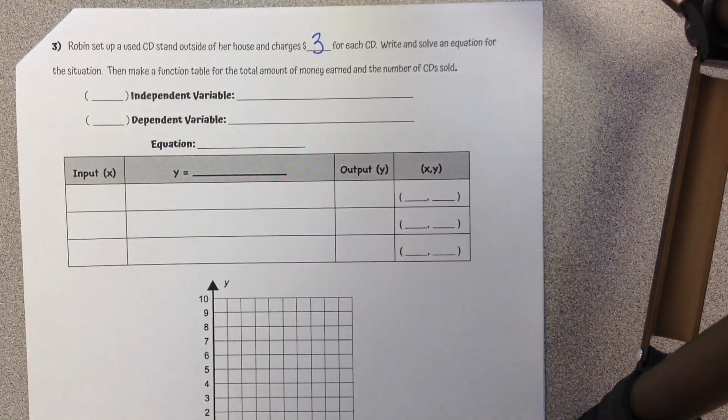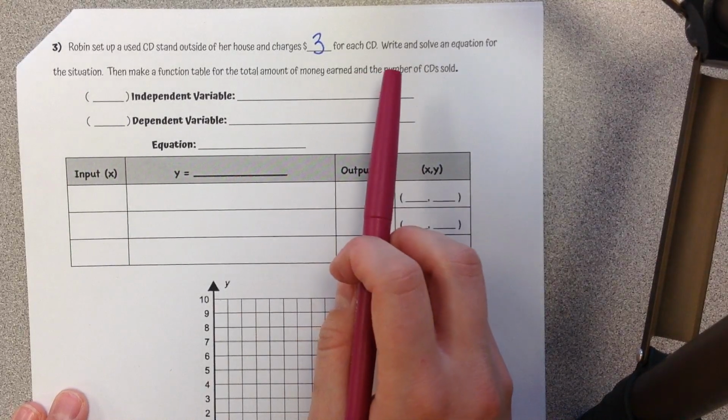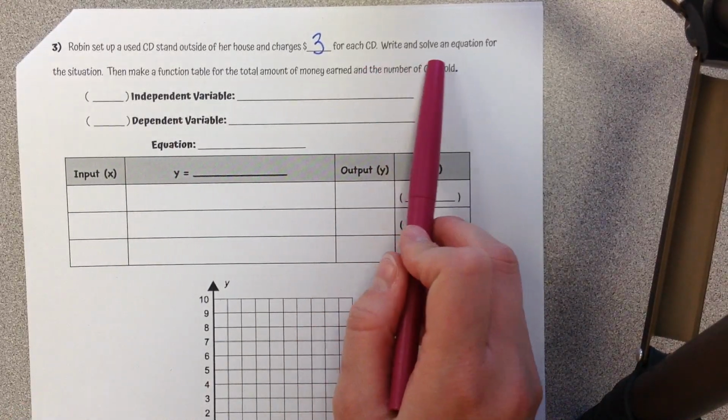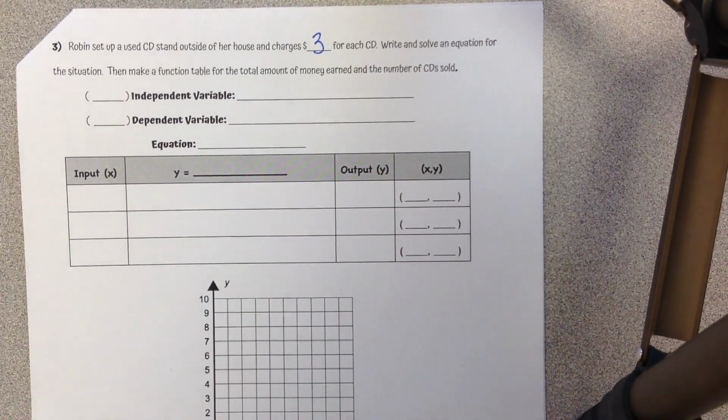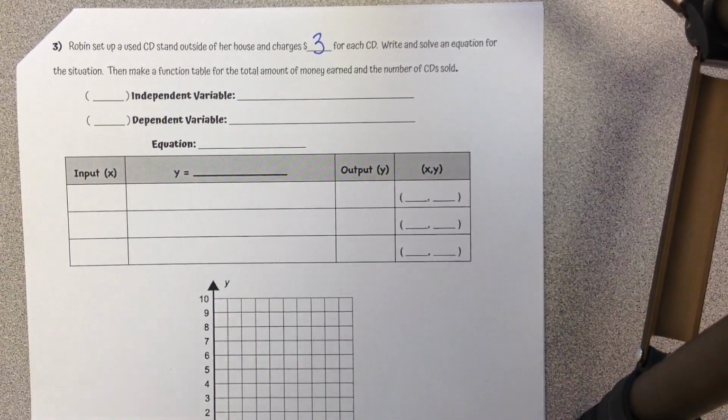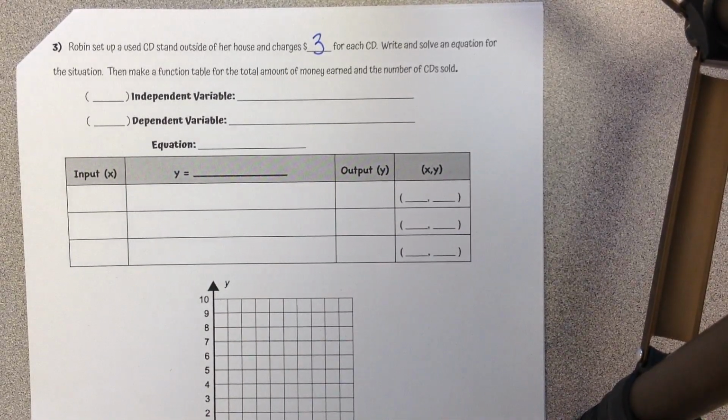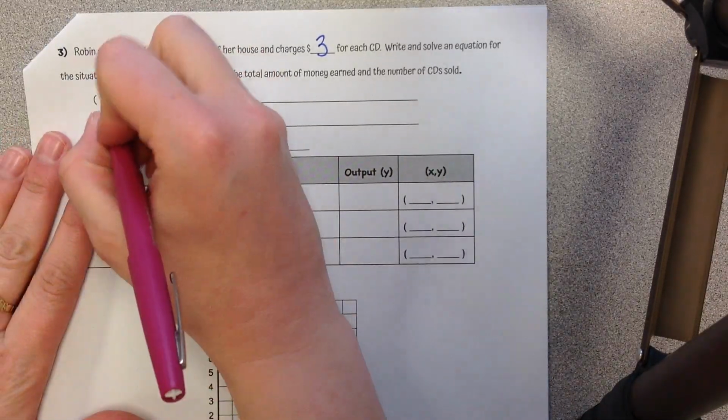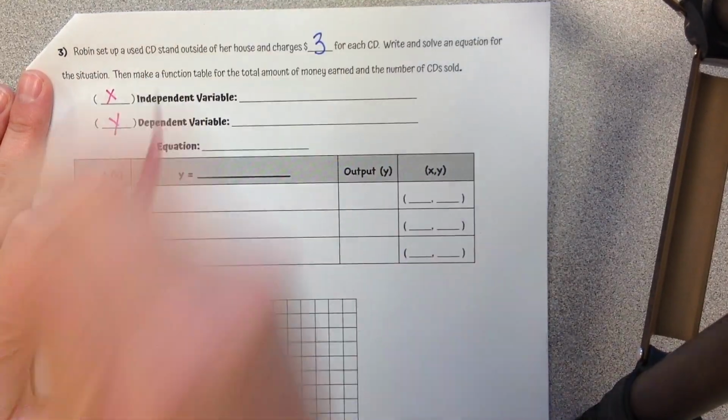Okay, so Robin set up a used CD stand outside of her house and charges $3 for each CD. Write and solve an equation for the situation. Then make a function table for the total amount of money earned and the number of CDs sold. Okay, so I'm going to go right ahead and label X, and label Y.